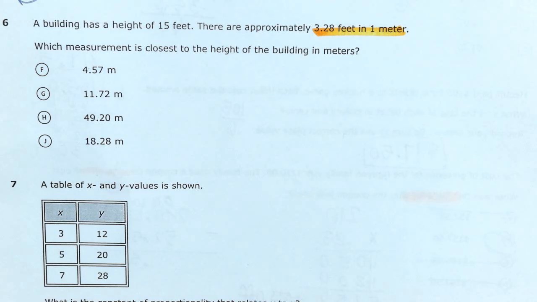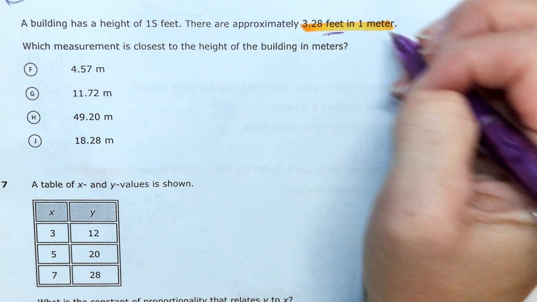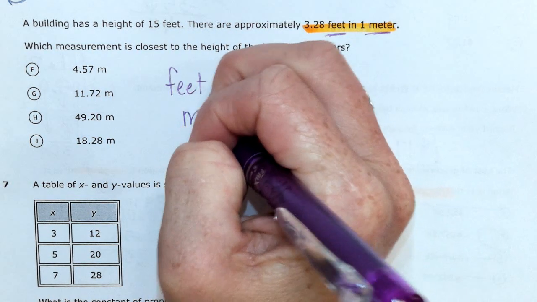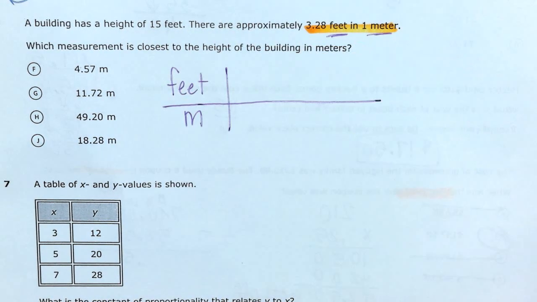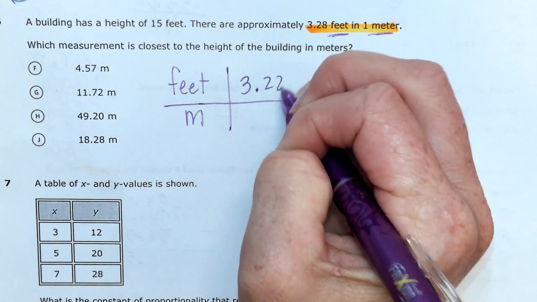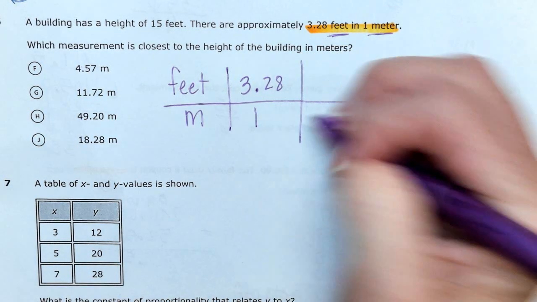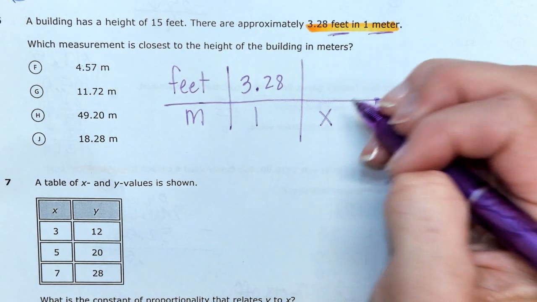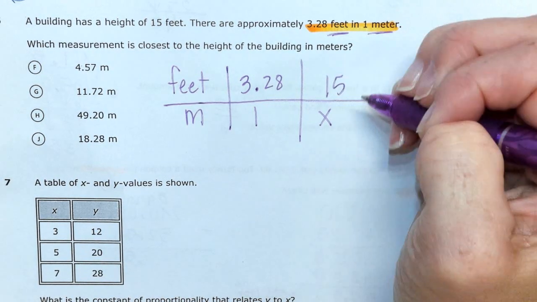I call it a box. Y'all call it a table. Is it the exact same thing? Yes. What am I comparing? Feet to meters. So I have feet and I have M for meters. I have 3.28 feet for 1 meter. I want to know how many meters are in 15 feet.